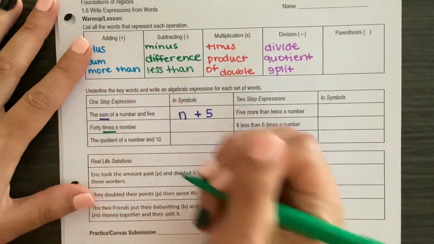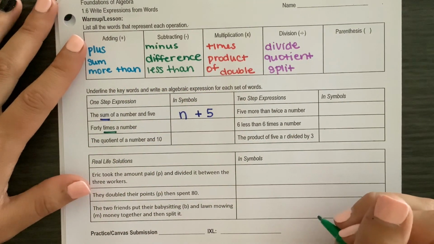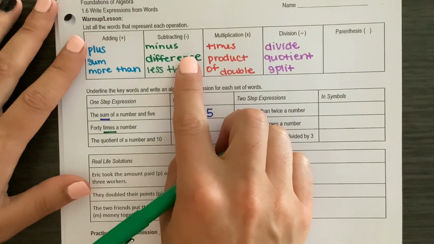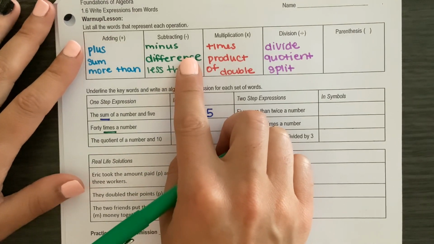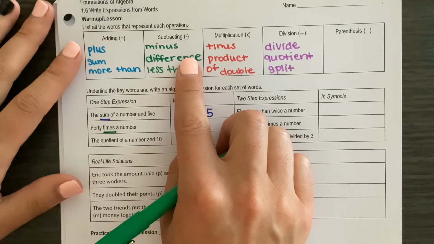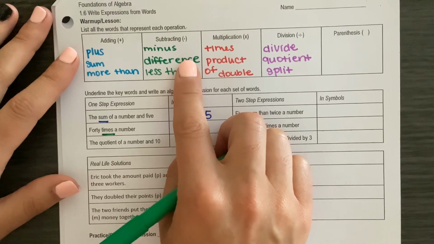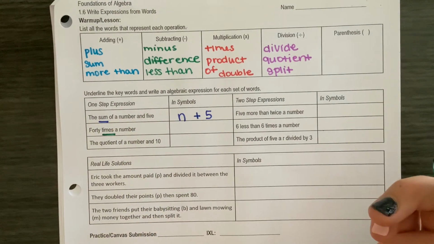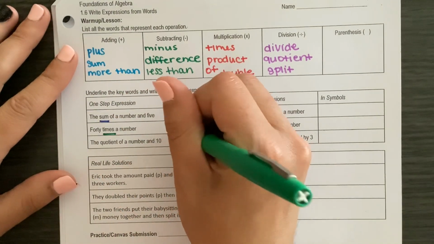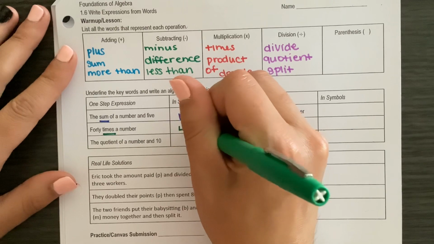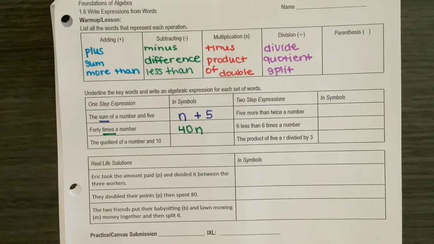40 times a number. Times means to multiply. There are several different ways we can show this. We can use symbols. The biggest thing is do not use the letter x as multiplication because we're working with variables and x can be a variable. So 40 is first. Since we're just multiplying it by a number, we can just set them side by side. Anytime they're directly next to each other like this means that they're multiplying.